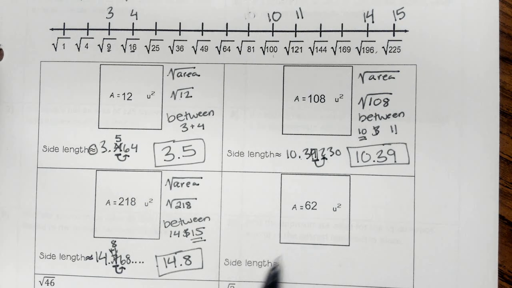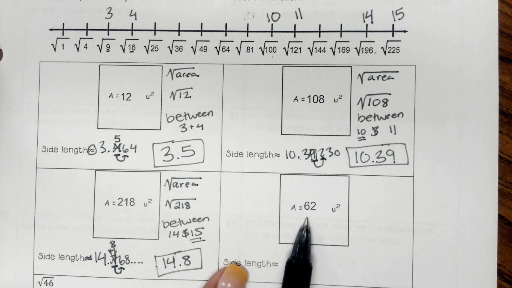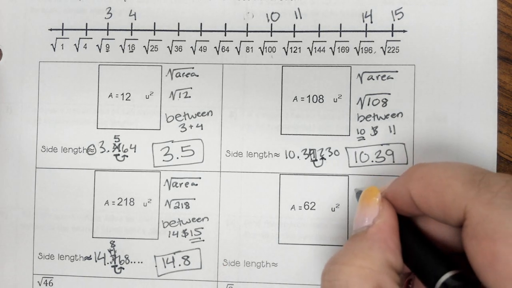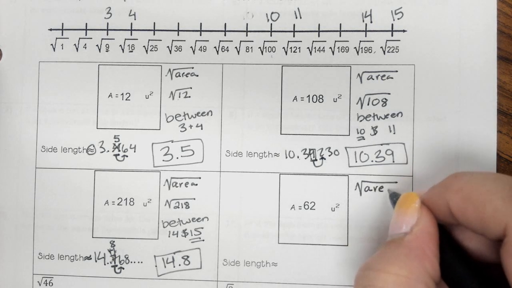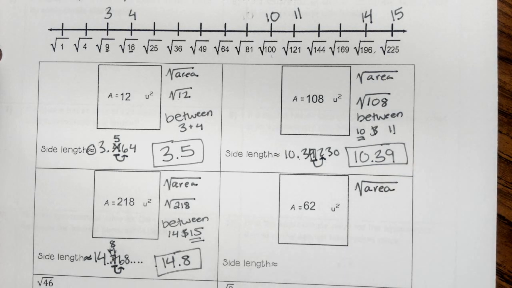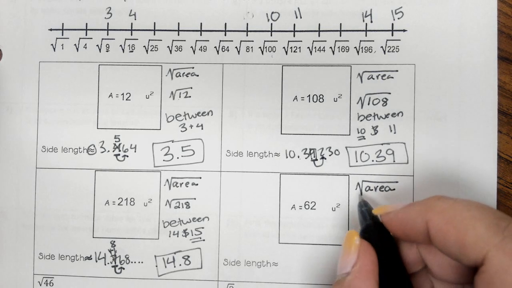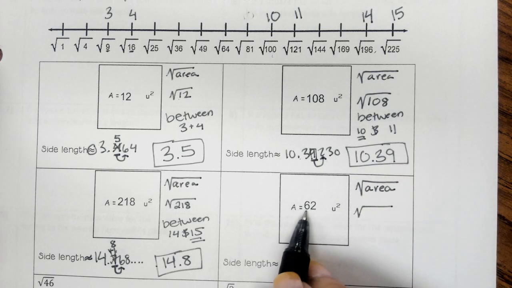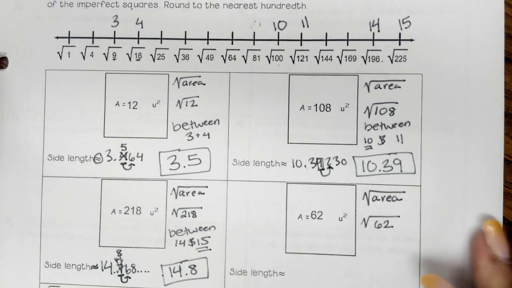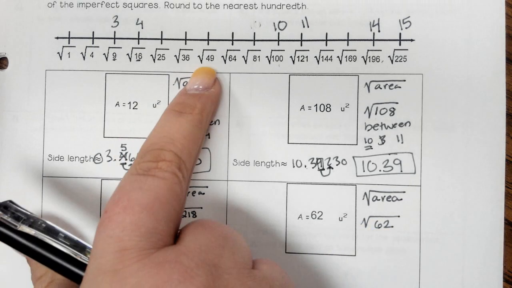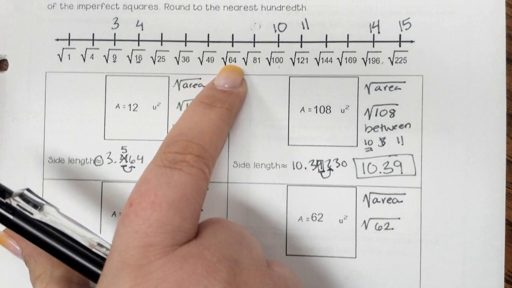Our last side length is from the square that has an area of 62 units squared. If you know the area to find the side length, you just square root the area in a square. That only works in a square. So we want the square root of the area 62. 62 is between 49 and 64.